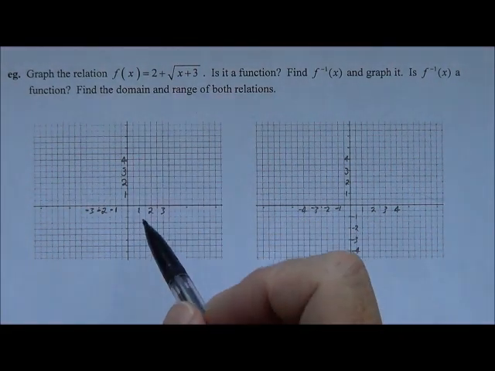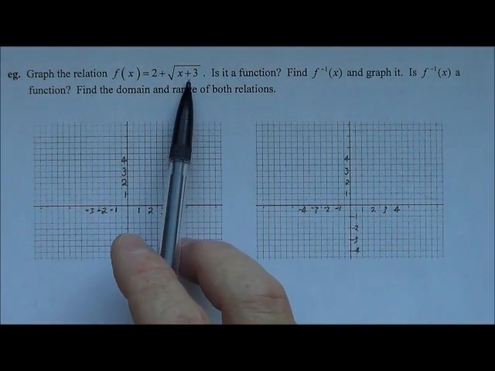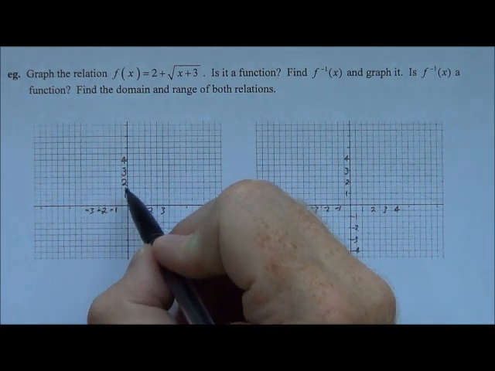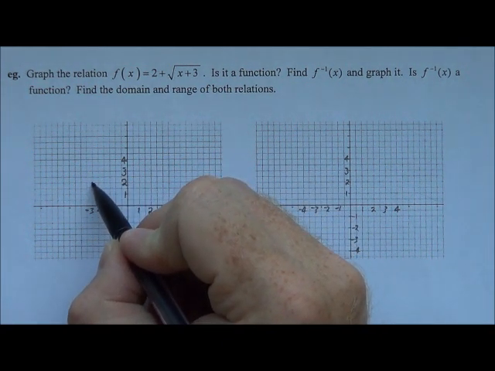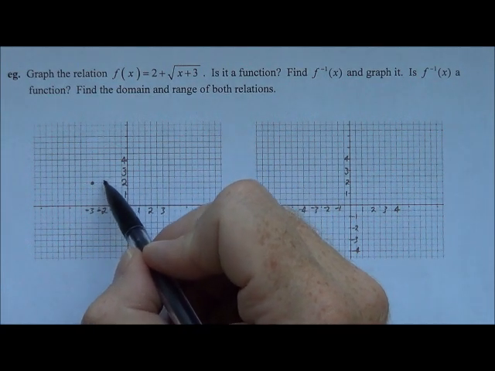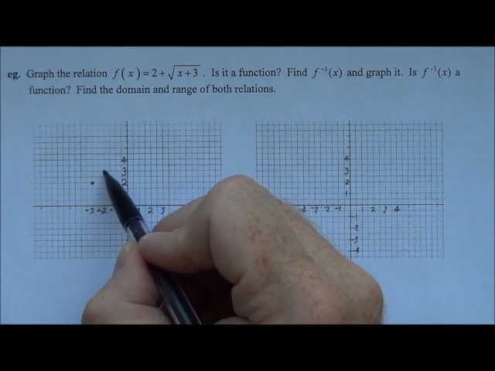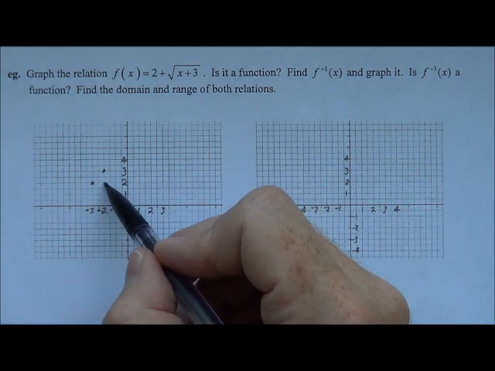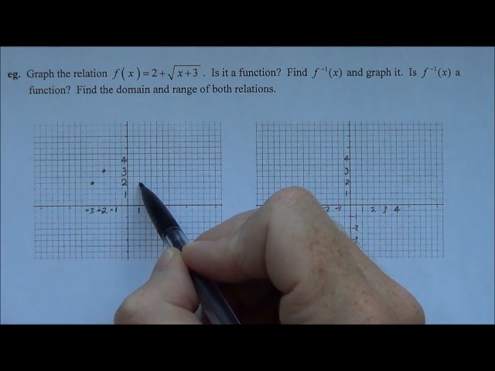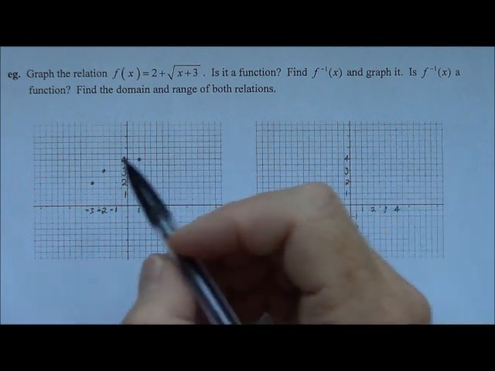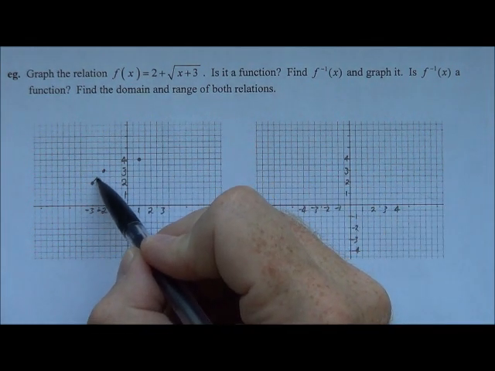So this is a square root function, and so the origin, instead of 0, 0, the origin is going to be negative 3, 2. And then it's going to go over 1 and up 1. For the next point, and then along 1, 2, 3, 4, and up 2 here. Okay, so the original function is going to look like this.